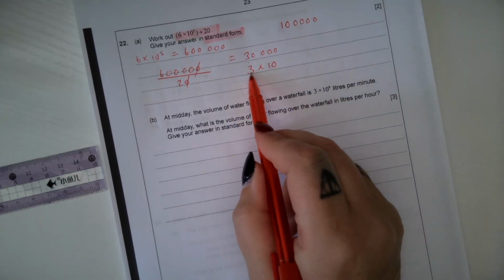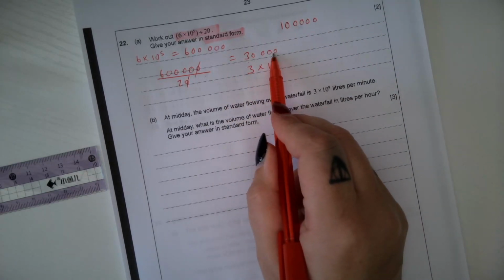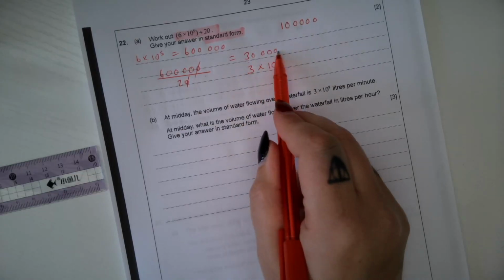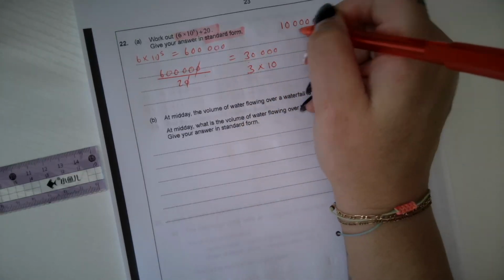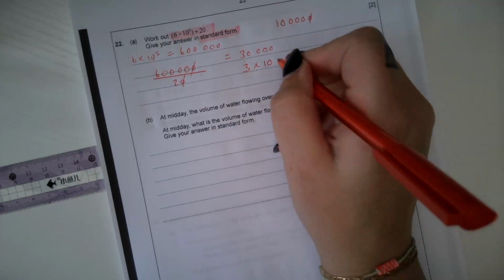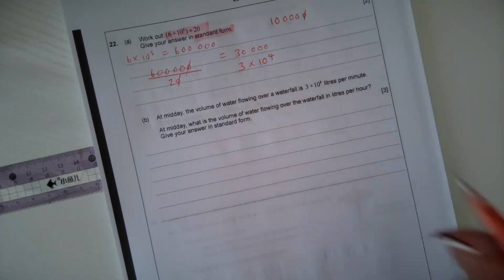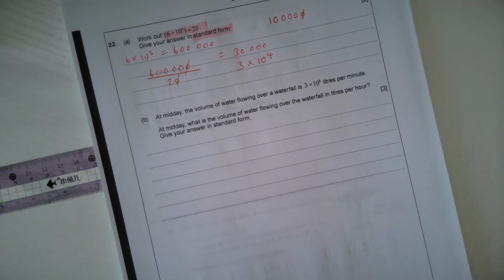And to get from 3 to 30,000, I need to multiply 3 by 10,000. So 10,000, 1, 2, 3, 4. So that would be 10 to the power of 4. So that's my answer in standard form.